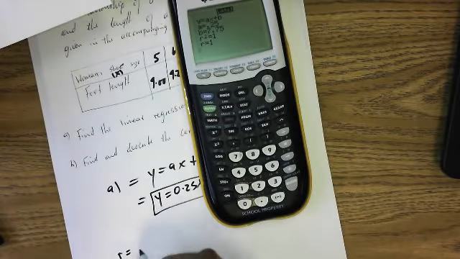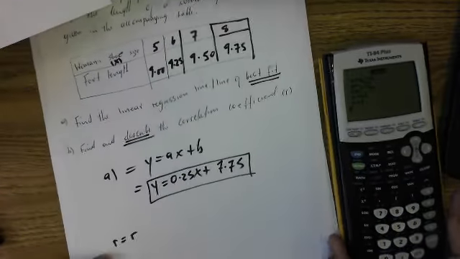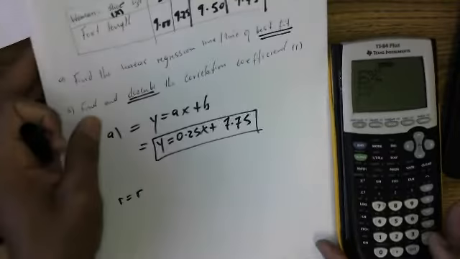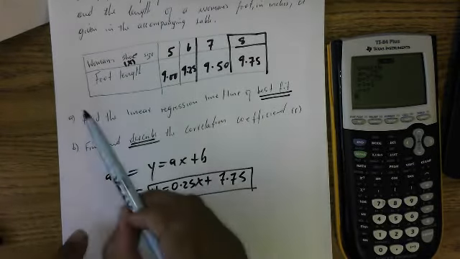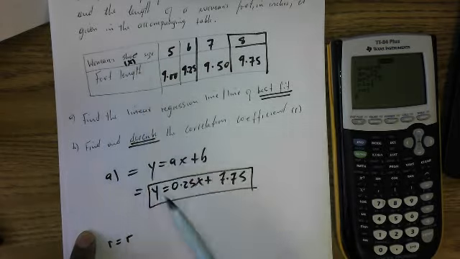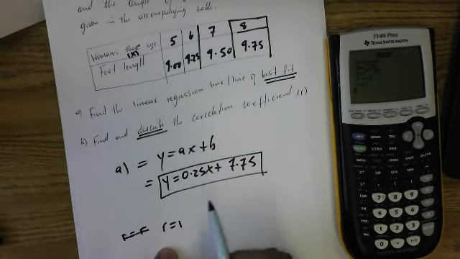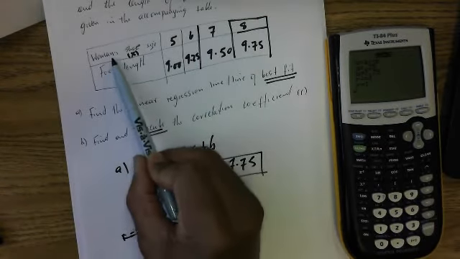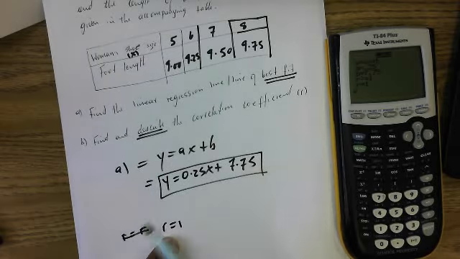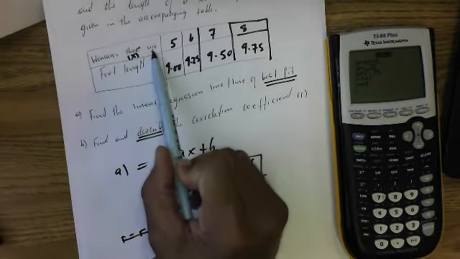So our R value here is 1. It asks us to describe the correlation coefficient. Alright, so in describing this, you must describe the data in context of the question. So the question is about a woman's shoe size and foot length. So because R is equal to 1, then you would say that there's a perfect correlation or a perfect relationship between a woman's shoe size and her foot length. That's what it means.